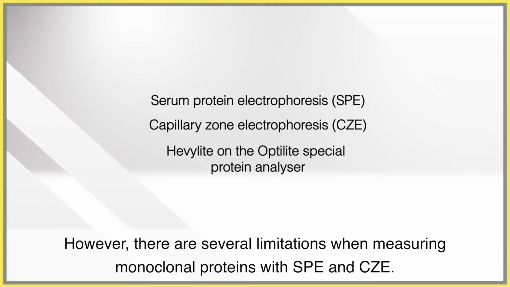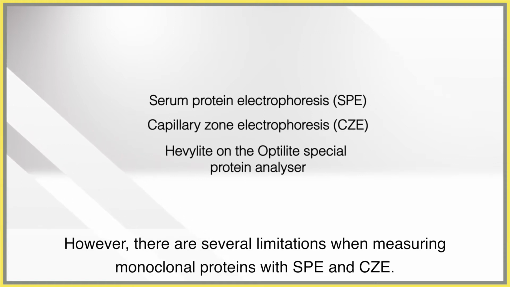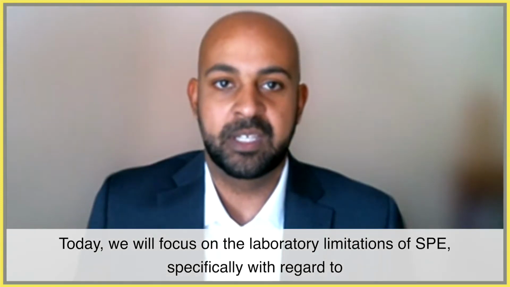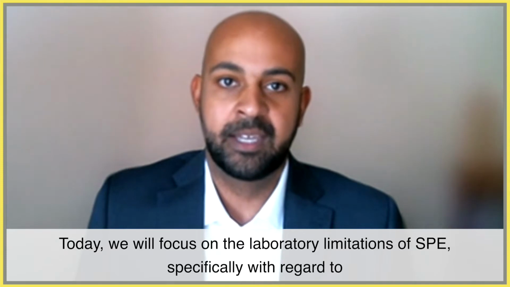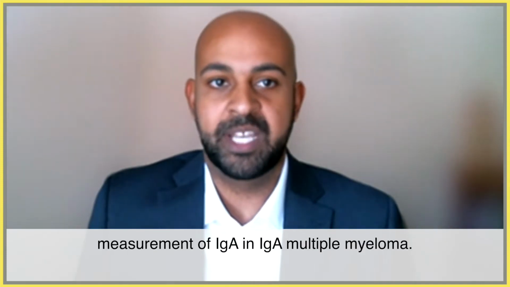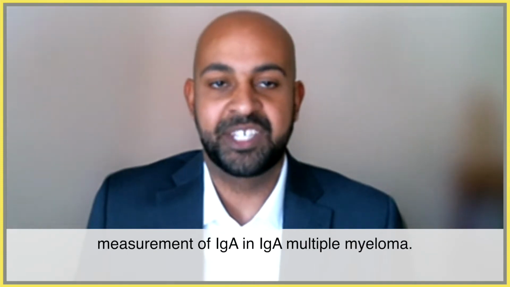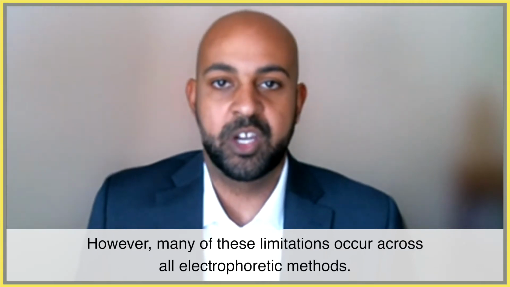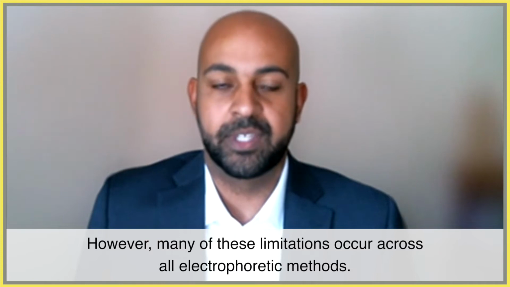However, there are several limitations when measuring monoclonal proteins with SPE and CZE. Today, we will focus on these laboratory limitations of SPE, specifically with regards to measurement of IgA in IgA multiple myeloma. However, many of these limitations occur across all electrophoretic methods.